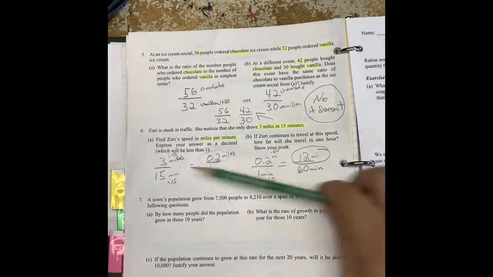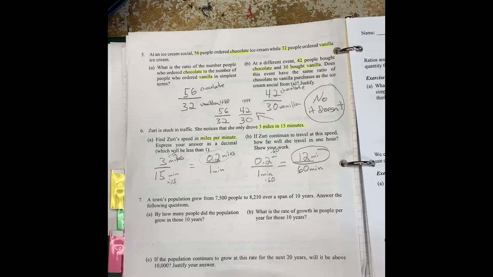You can take a look at problem number 7. You should be able to set some of this up once you try to do it by yourself. Try to show as much work as possible. It's okay to make mistakes, but show that you tried. Okay, good luck.